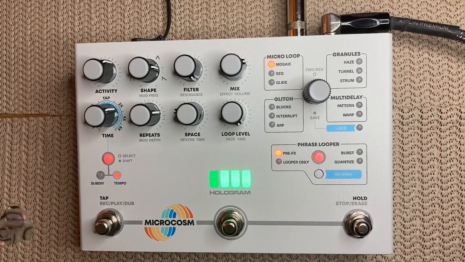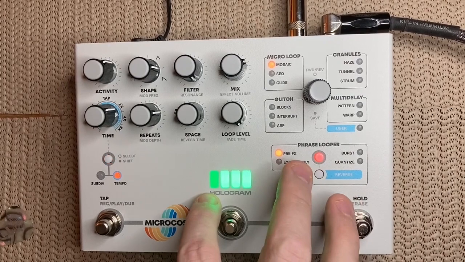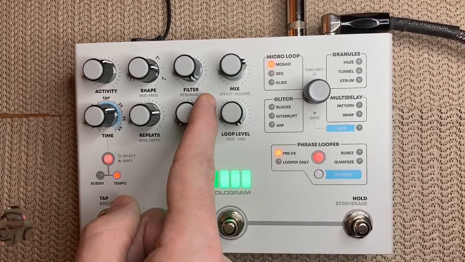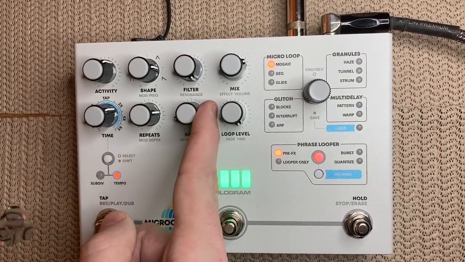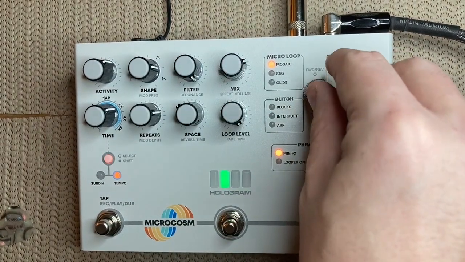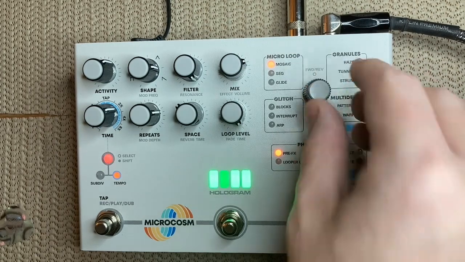Mosaic is really beautiful. Micro loops play back at normal and double speed for octave up harmonies. Loops play back at normal and half speed for an effect one octave below your input. That's for B.